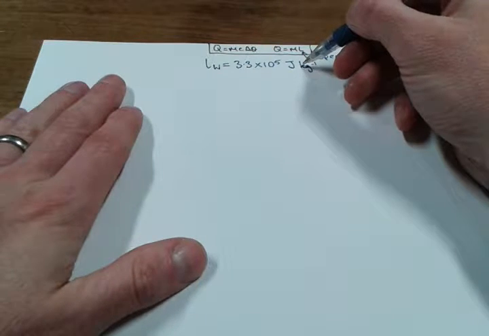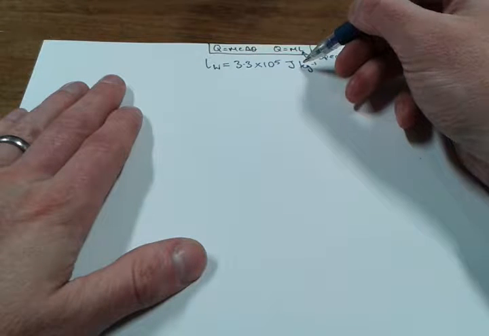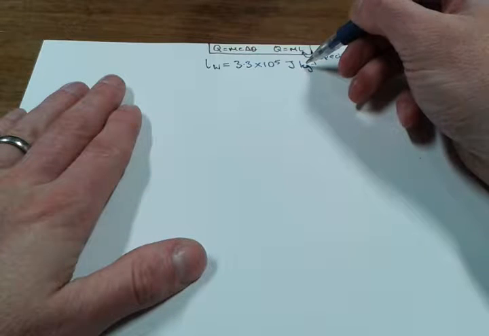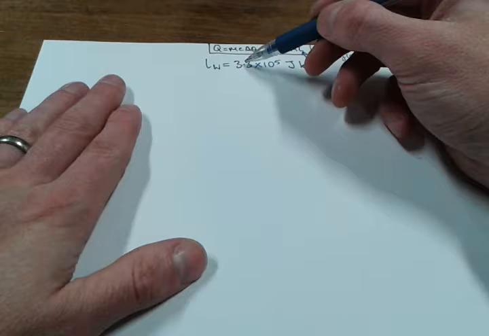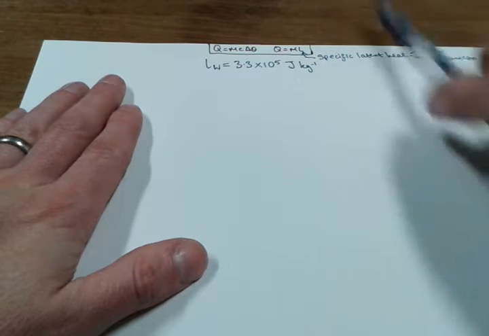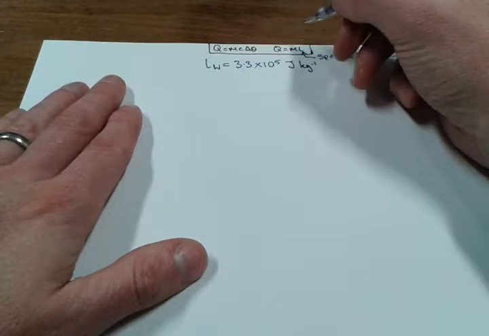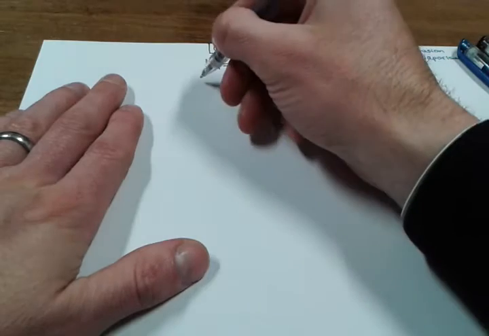So if we had a kilogram of ice at 0 degrees and we wanted to melt that into a kilogram of liquid water at 0 degrees, it would take 3.3 by 10 to the 5 joules to do that. So a lot of energy. So we're going to do an example using this part here, and it's in addition to what we've been doing previously, which is just mixing things of different temperatures.